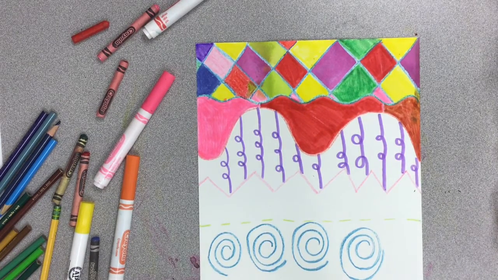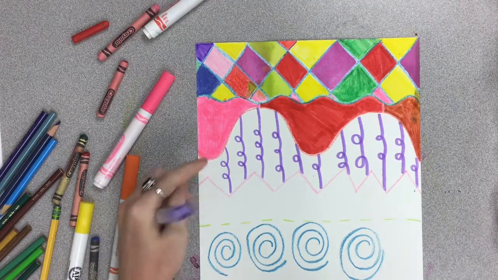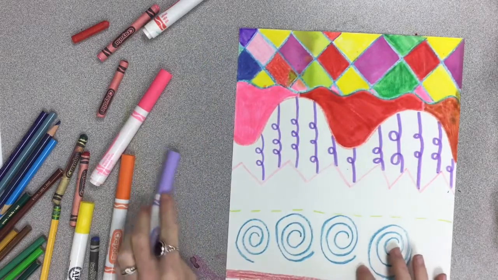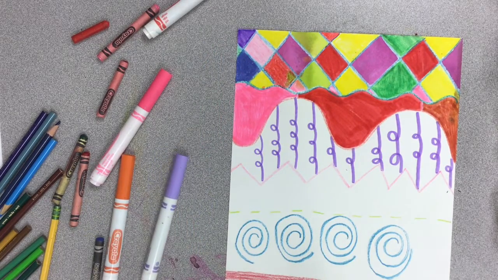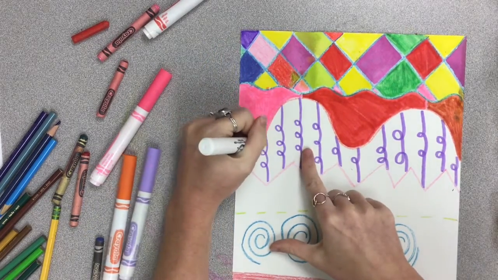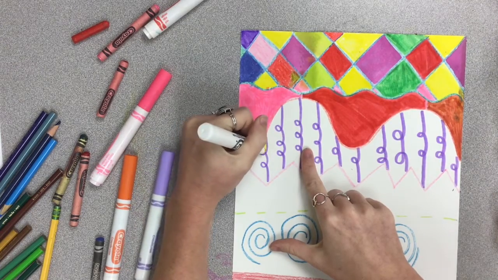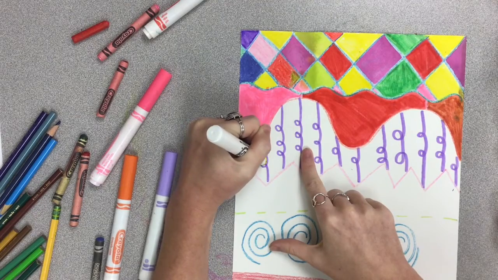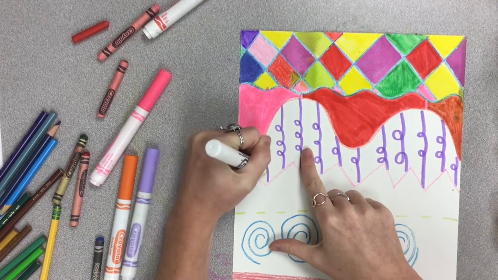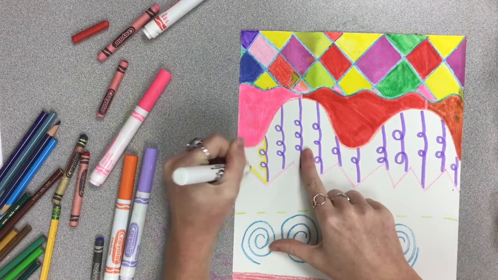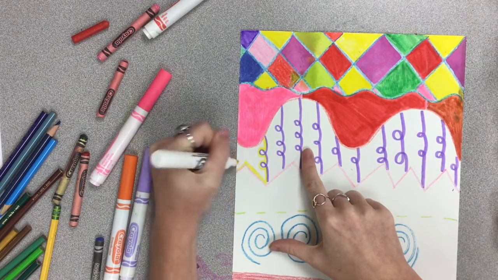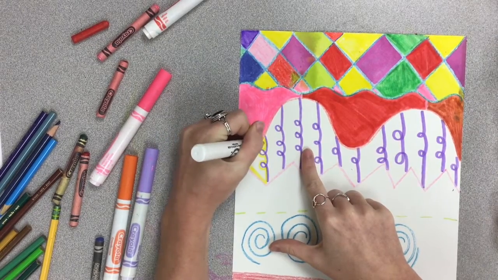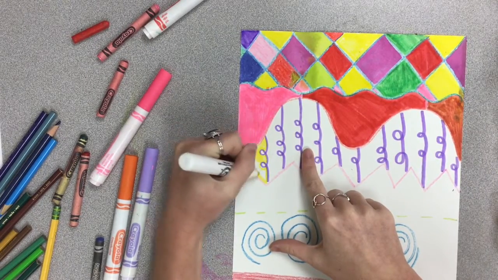Okay, so now I have these little shapes that are created in there. And so I can take my color and I can follow that. I don't want to go inside the circle because inside the circle is its own different shape. That's going to be its own color. But I'm going to follow the edge and go around the edge with my marker to color it in.